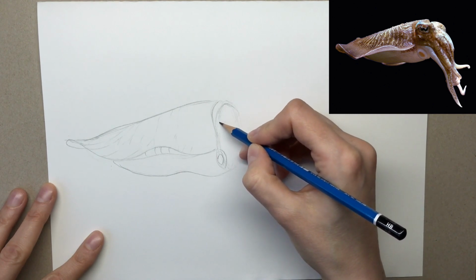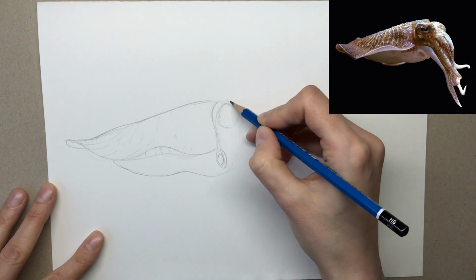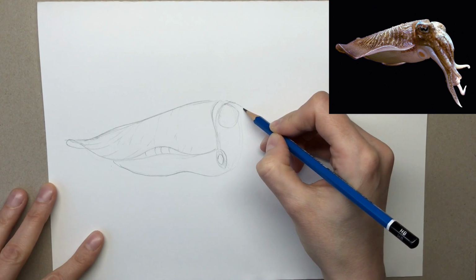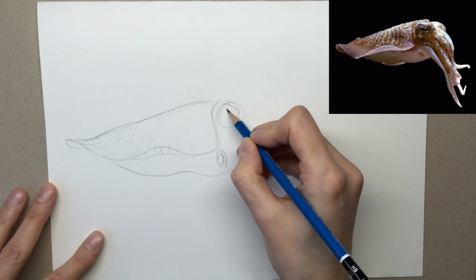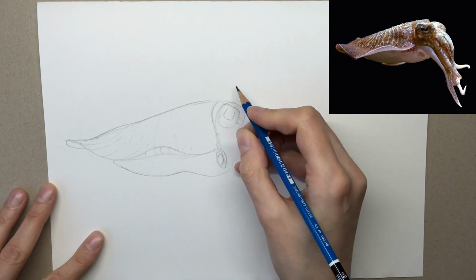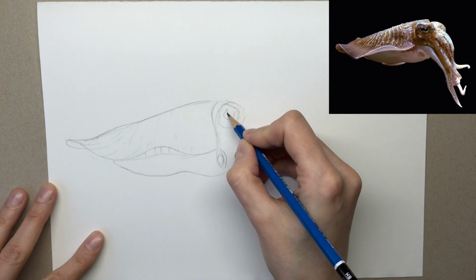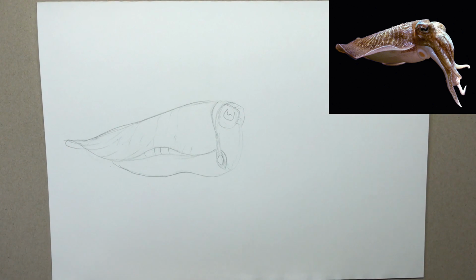So the first thing that I'm going to add are the eyes, and they are like this round structure with a flat top. So I'm going to draw this and then place the eye, which is like this really weird alien shape.